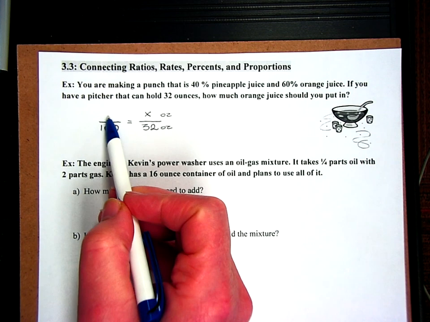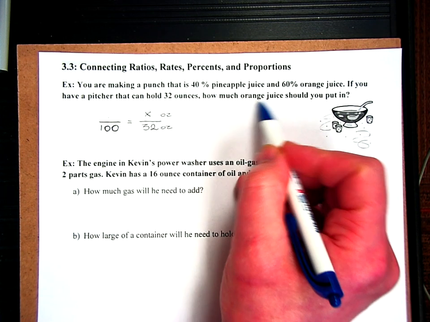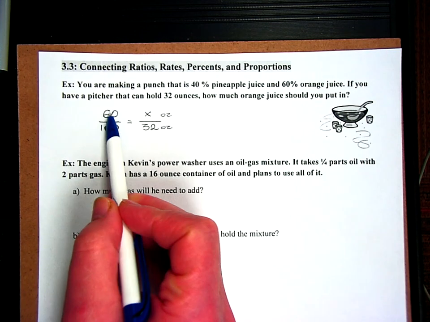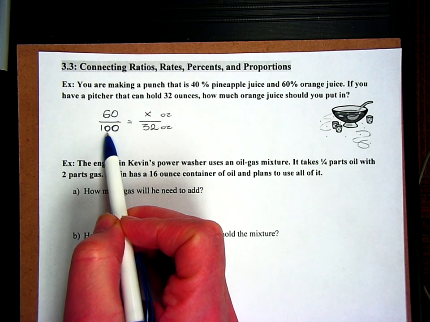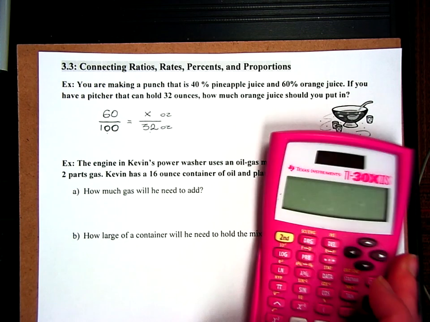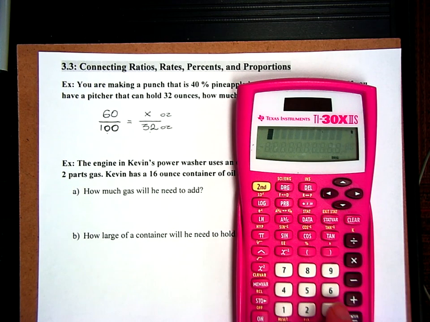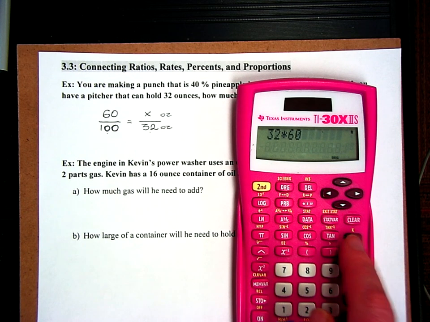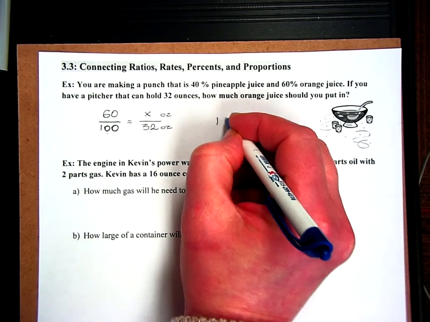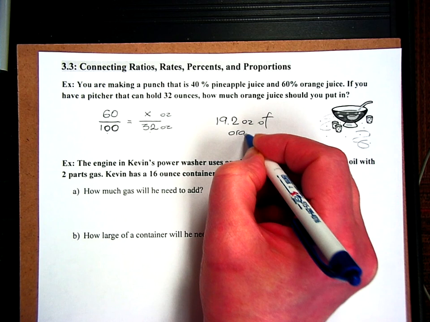Now I need to fill the top here. So what percents go with 100%? It's what's related to orange juice. So I have 60% of orange juice, so that should be here. So 60% in relation to total is how many ounces in relation to total. And then we simply again just punch into calculator 32 times 60 and then divide by 100 gives us 19.2 ounces of orange juice.